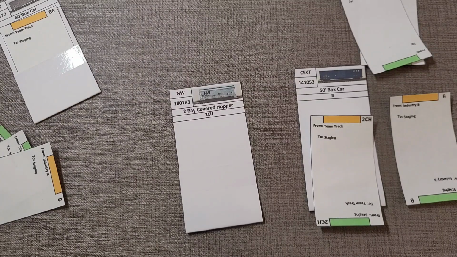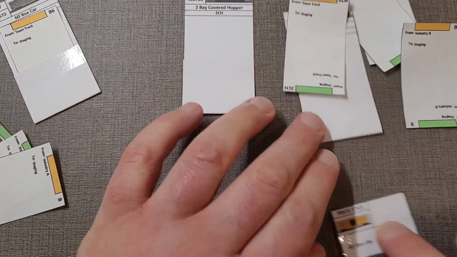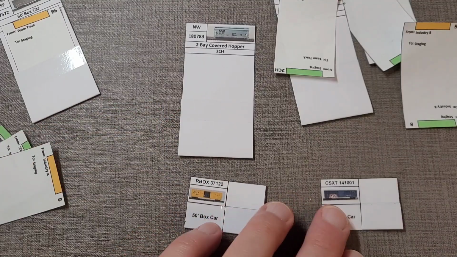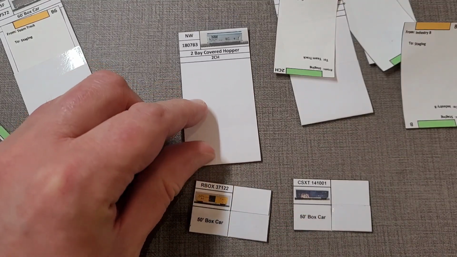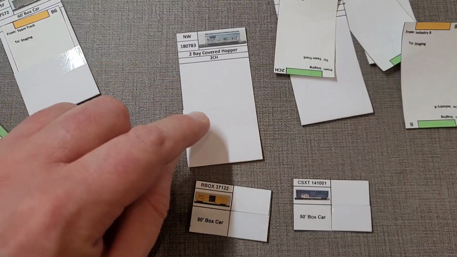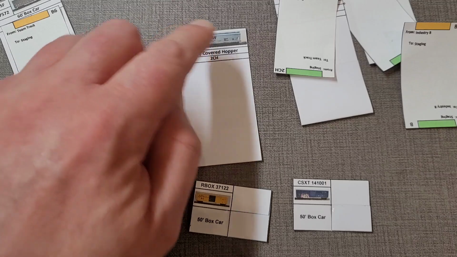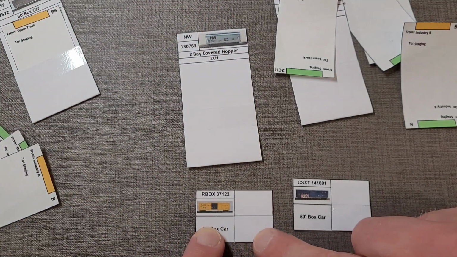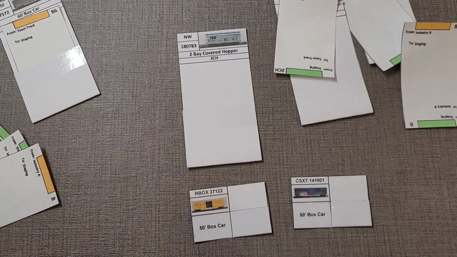So the one and only thing I could do to solve this problem was to reduce the size of the actual cards even further and make them much smaller. You can see the pocket used to be down here below the data of the freight cars, and now the pocket of the card is here to the right of the car data.